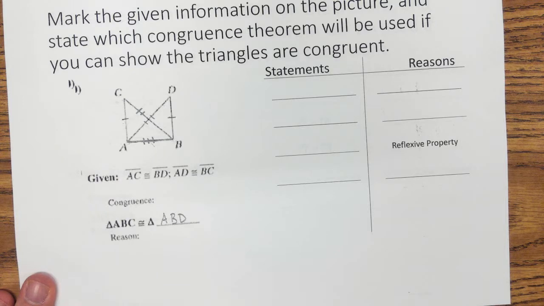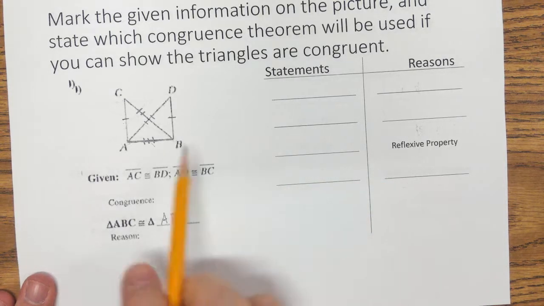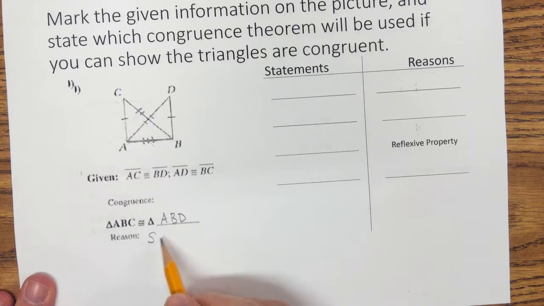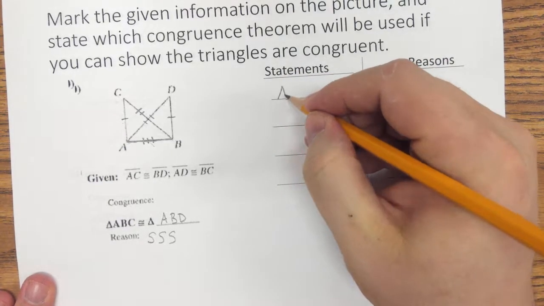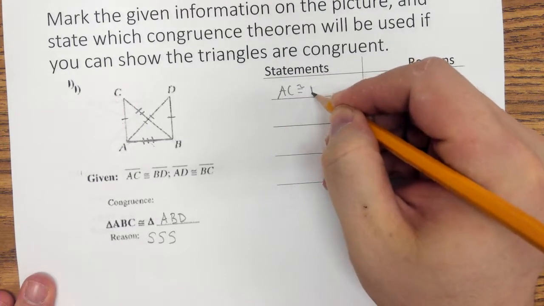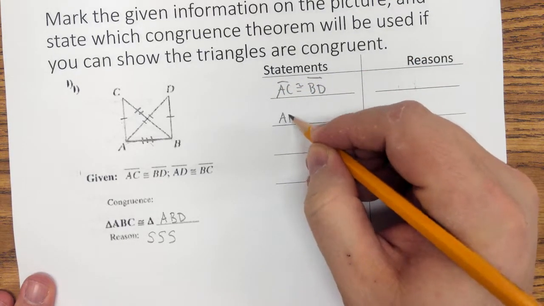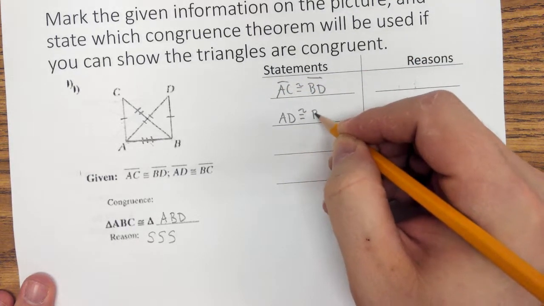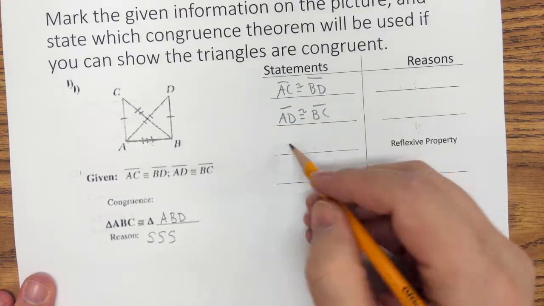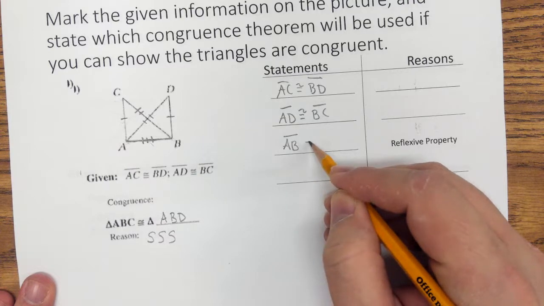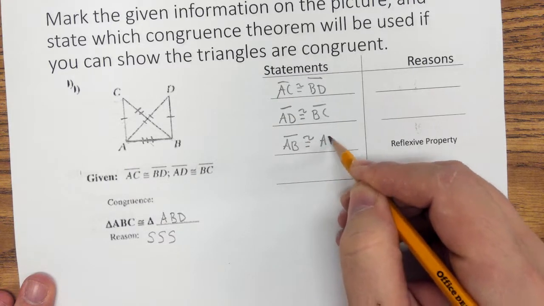Now, let's write our proof. Oh, sorry, one more thing. This is side, side, side now. So we got three sides. Okay, now let's write our proof. AC is congruent to BD. AD is congruent to BC. And then the last one was AB is congruent to AB.